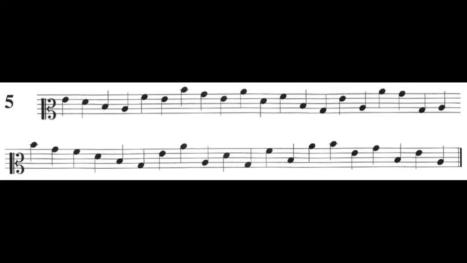Okay, let's go ahead and look at an example in Mezzo-soprano Clef number 5. Remember where your reference points are, C, G, and C. I'm going to go ahead and take it about like this. 1, 2, 3, 4, and I'll give you a count of 4 like that. Alright, here we go. 1, 2, 3, 4.